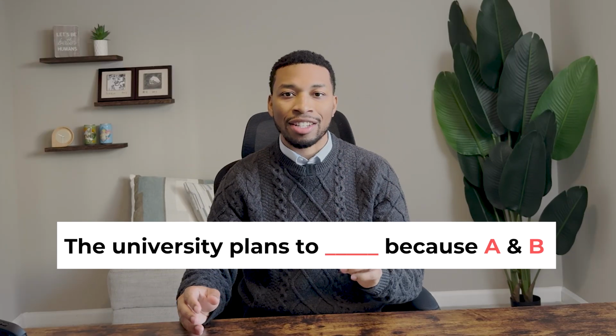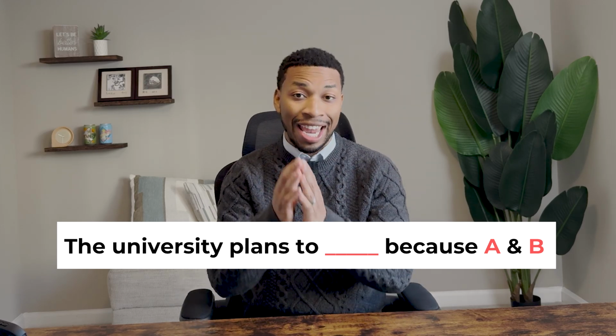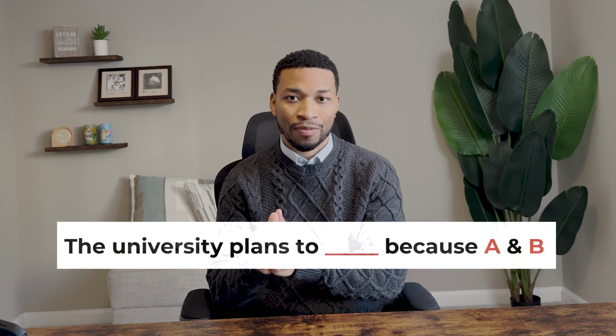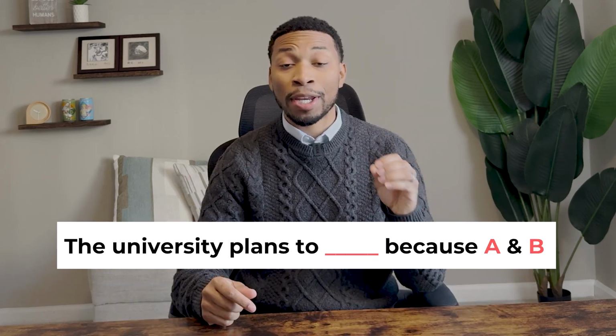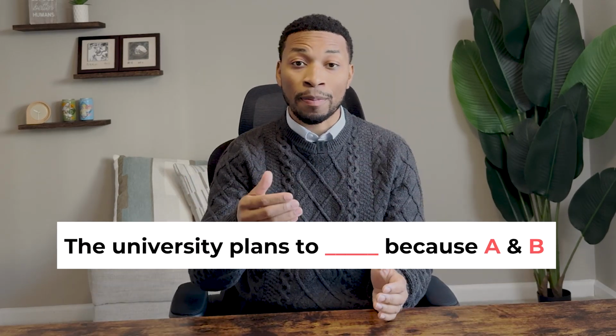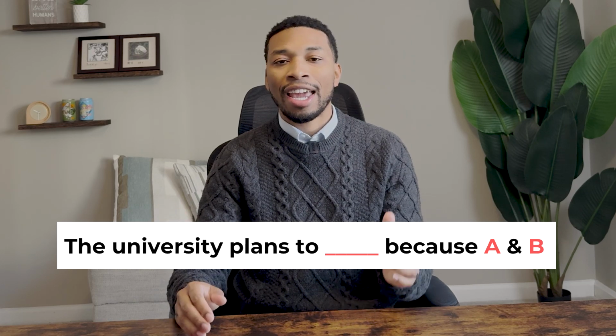So if you need to know exactly what to get from that, you need a template that can help you. So for question 2, the template is, the university plans to do something because A and B, right? So with that template there, you're looking to read the paragraph to fill in that template. So let's repeat that. The university plans to do something because something and something. And if it's not the university's plan, then it's a student that goes there, right?